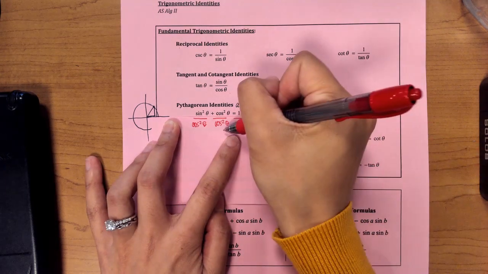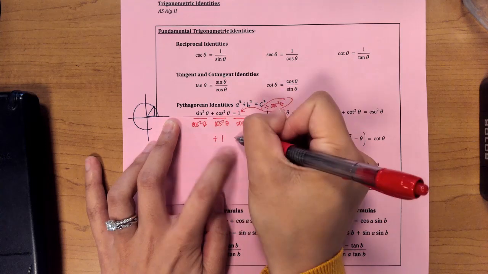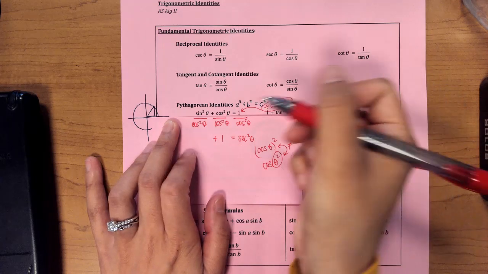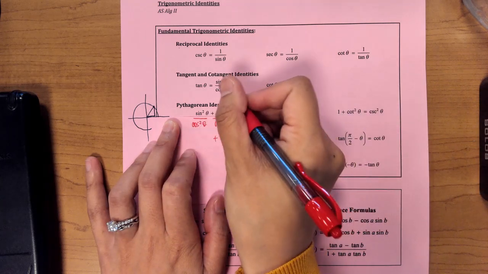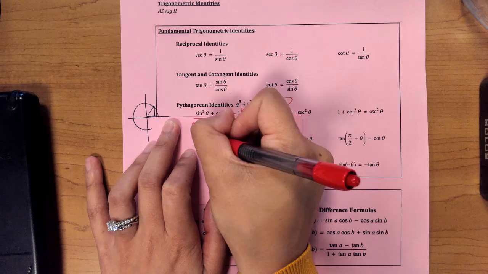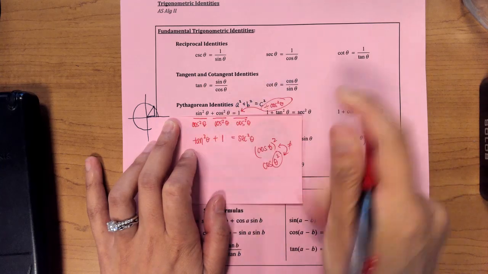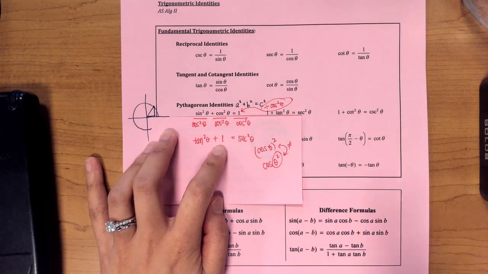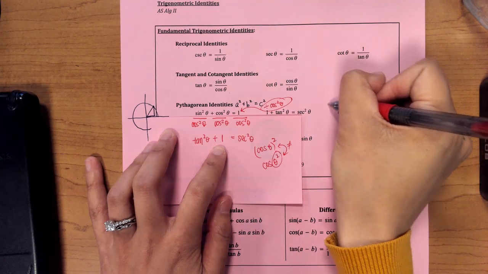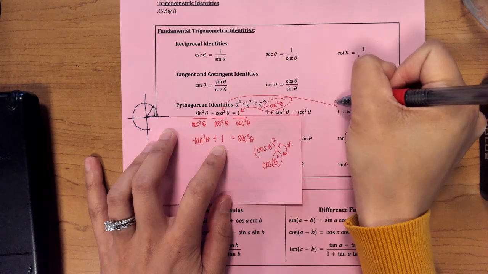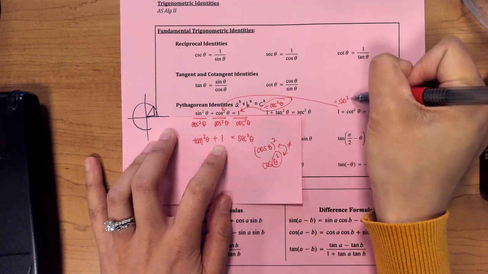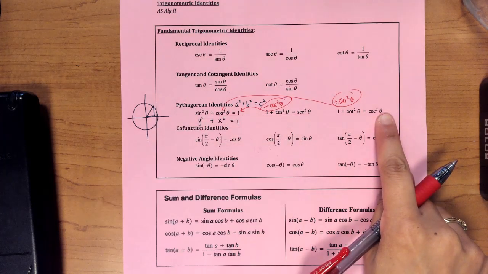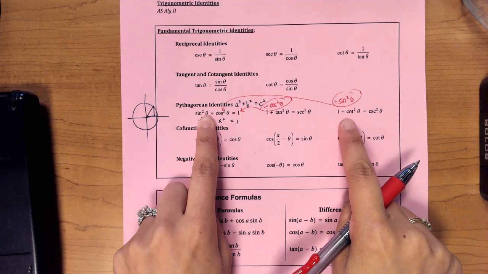Okay, so let's simplify. These two become 1. 1 over cosine is secant squared theta. And then sine over cosine is tangent, but since there are 2 of each, it's going to be tangent squared theta. And you see how this is the same as this. Okay? This one is going to be the same, but we're going to take this first one and divide everything by sine squared theta. And we get this. So if you wanted to try that for yourself just to prove that it works, that's where this one comes from.